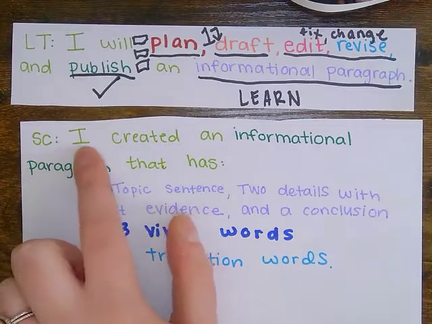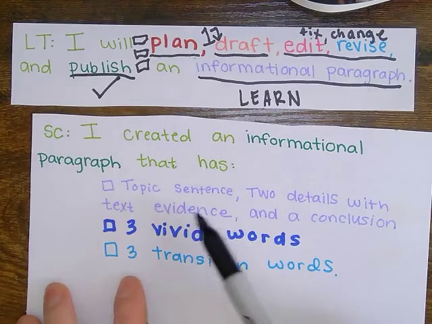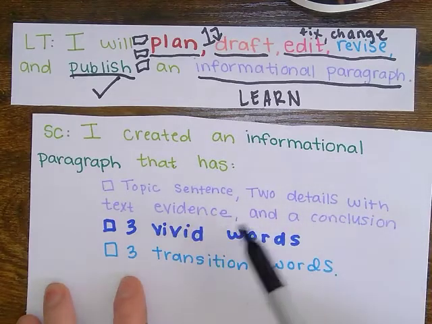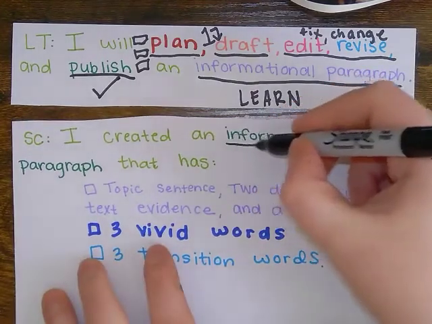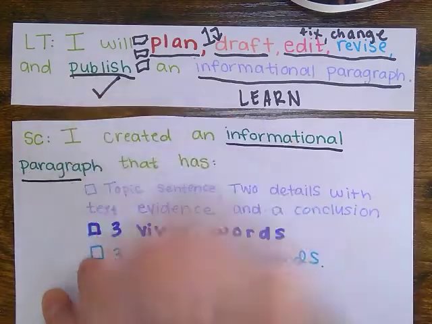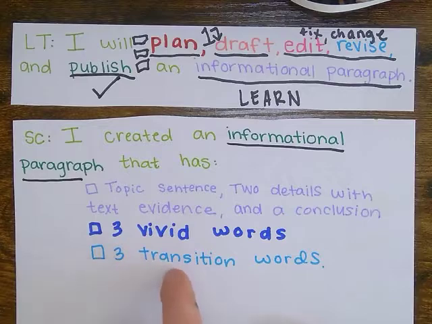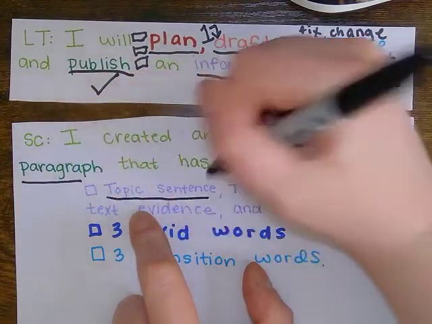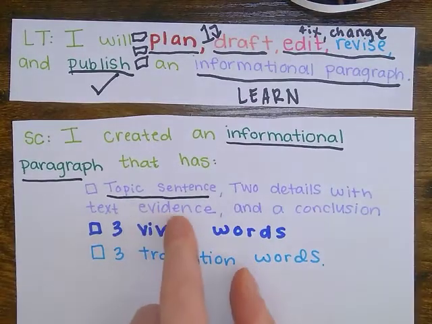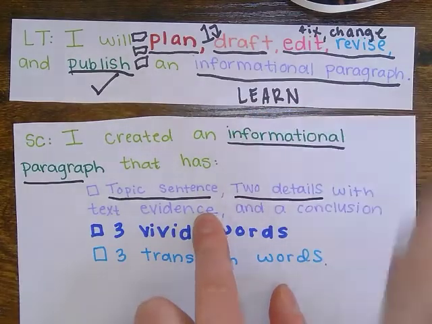Okay. Our success criteria says, I created an informational paragraph that has a topic sentence, 2 details with text evidence and a conclusion, 3 vivid words, and 3 transition words. So I'm going to circle or underline right here, informational paragraph. Remember, that means our reader is going to learn something from our paragraph. It's going to have a topic sentence. Our topic sentence, I want you to think, do you remember what that is? I'll go over that in detail in just a moment. It's going to have 2 details.